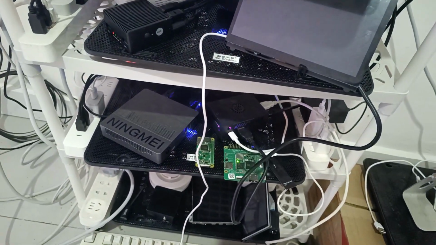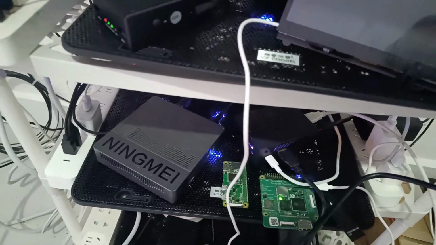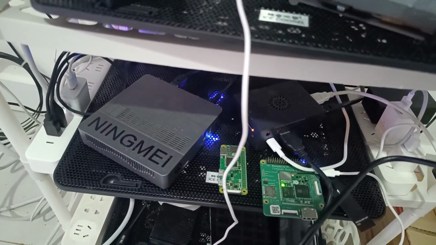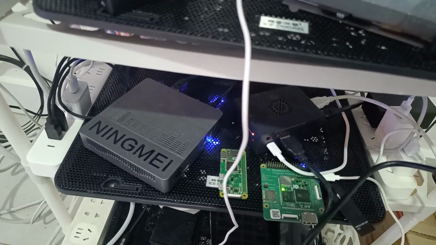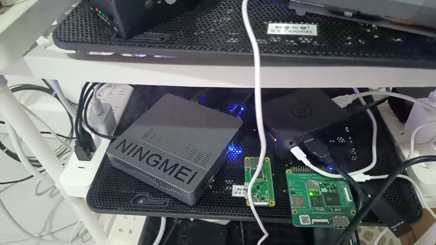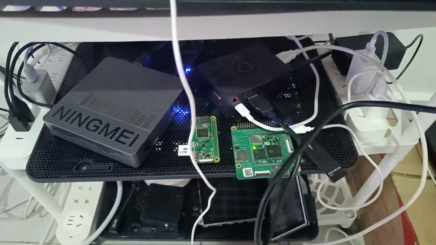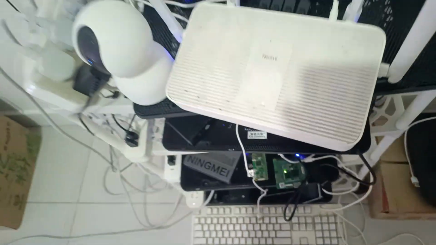Then we come one by one. Because Supabase only supports the AMD architecture, I can only choose the x86 host. The current home lab has nothing to do with the Raspberry Pi at all. Okay, let's cut the frame.